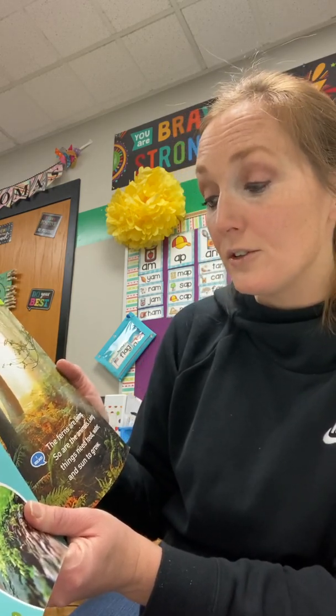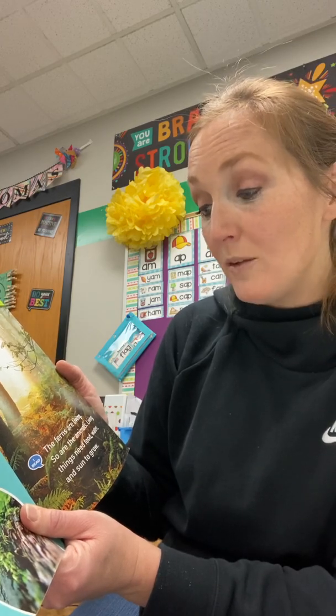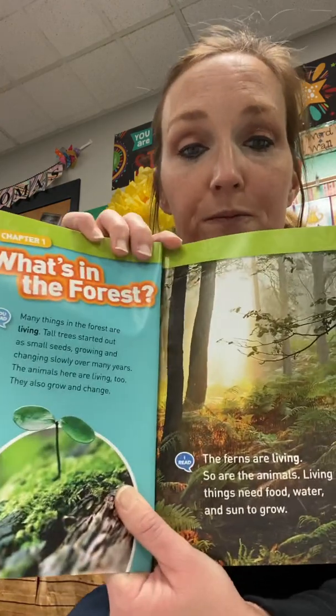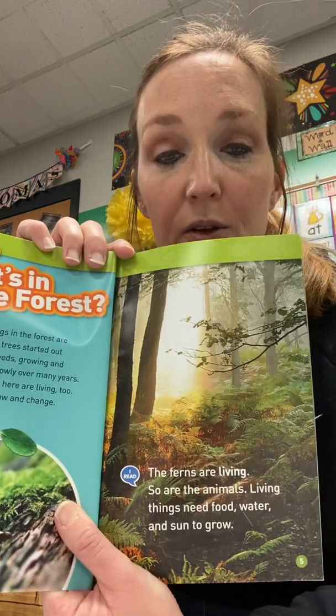Tall trees started out as small seeds, growing and changing slowly over many years. The animals here are living too. They also grow and change. The ferns are living. So are the animals. Living things need food, water, and sun to grow. Look at these beautiful, beautiful pictures. Now, these were not painted or anything like that. They actually took pictures with their camera.